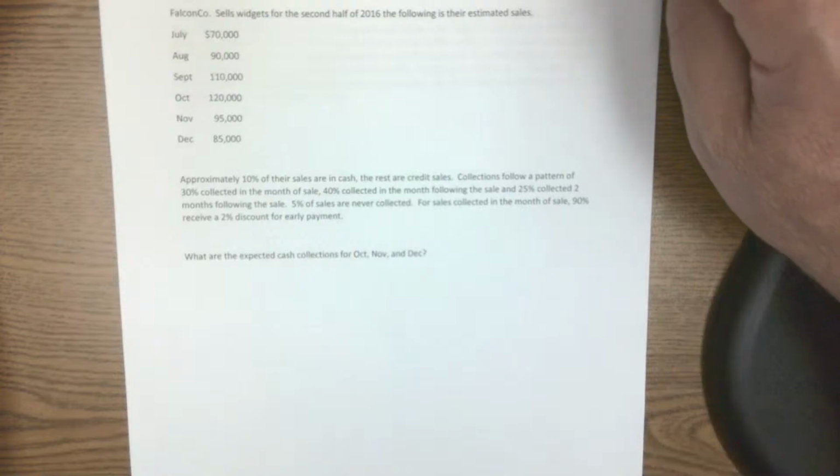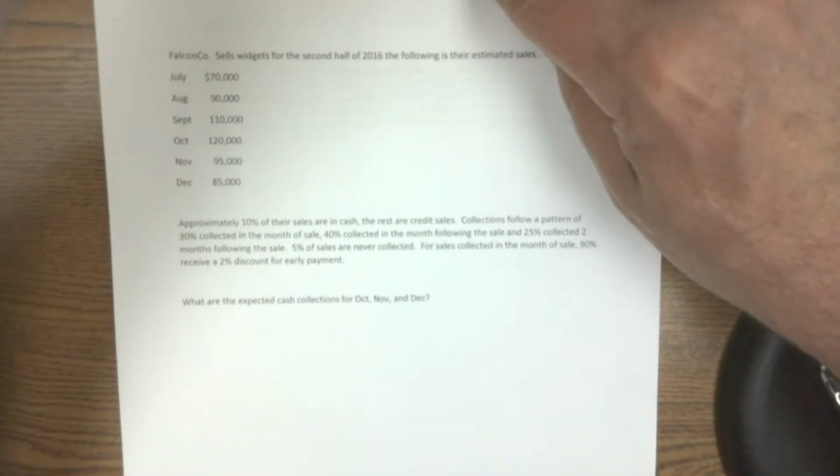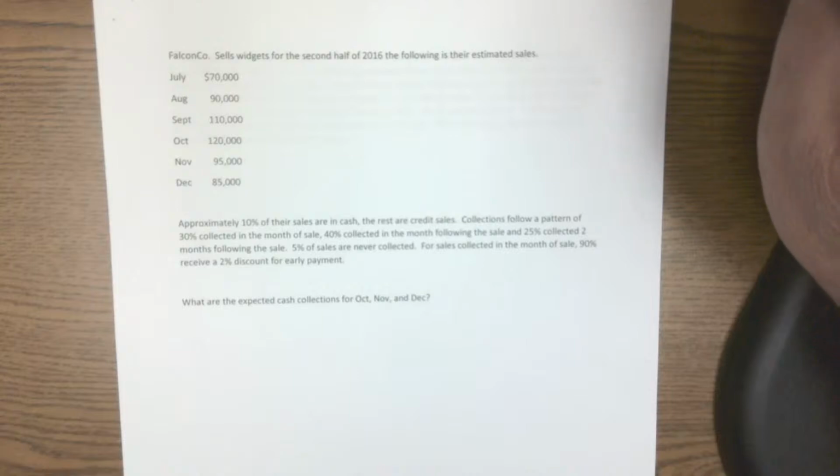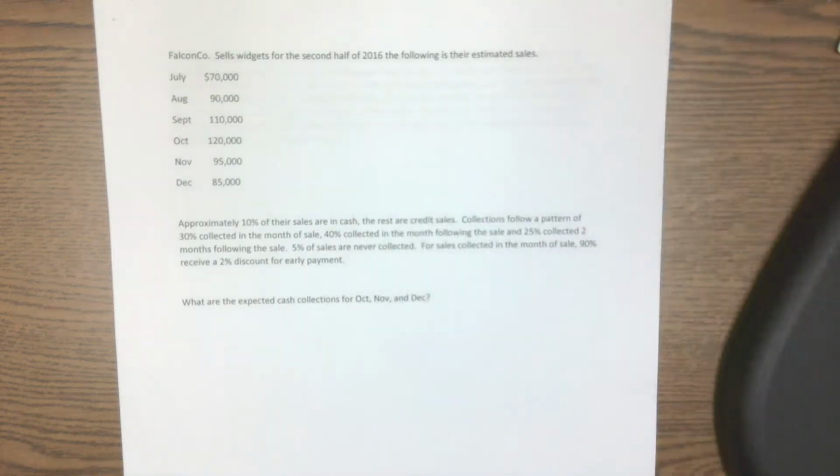All right. This next group starts with this Falcon Company sells widgets. This group, I think, is mostly budgeting things. And this particular problem, this first one, is about as complex as any you're going to see. We've got approximately 10% of the sales are in cash, the rest are credit sales. Collections follow a pattern of 30% collected in the month of sale, 40% collected the month following sale, and 25% collected 2 months following sale.